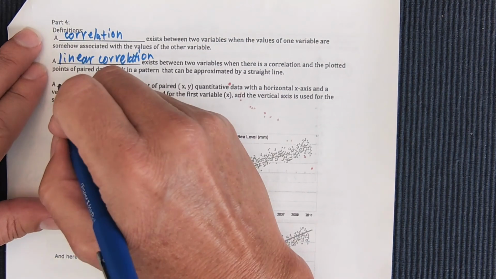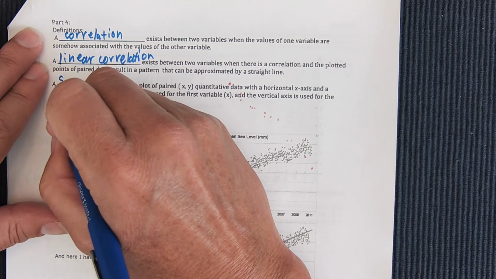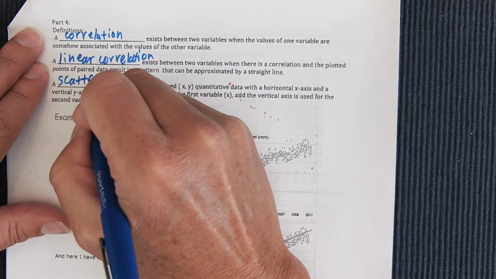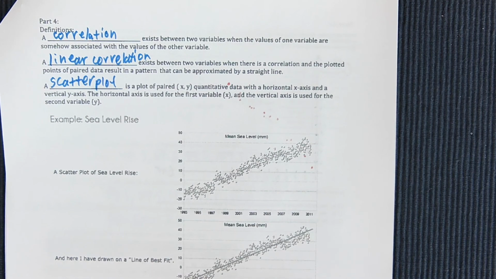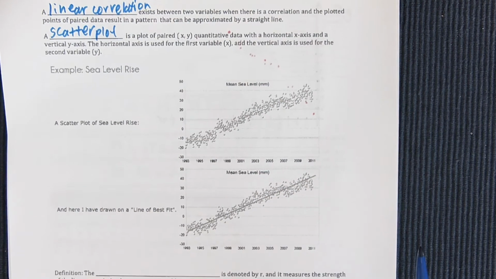And the scatter plot, we already learned that word from the previous video, is a plot of paired x-y quantitative data with the horizontal x-axis and the vertical y-axis. This is just your typical regular graph that you learned in an algebra class. And so here are some examples I want to show you.